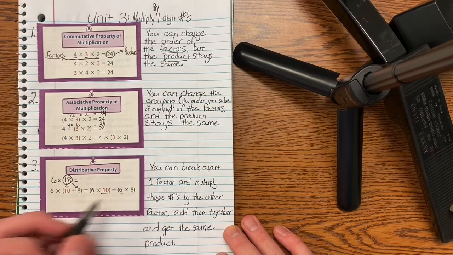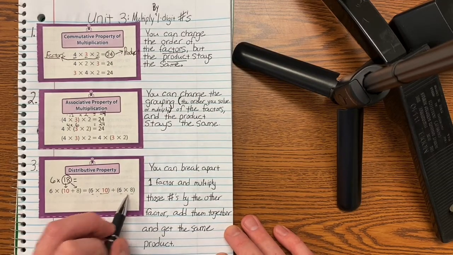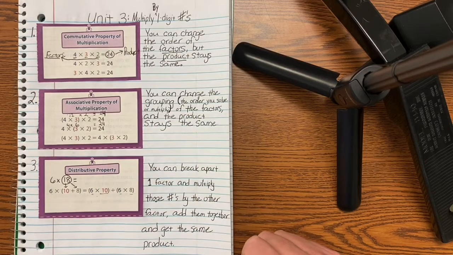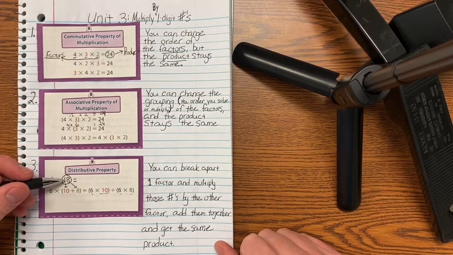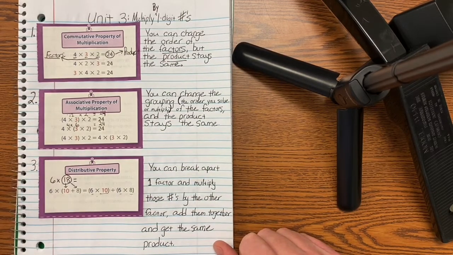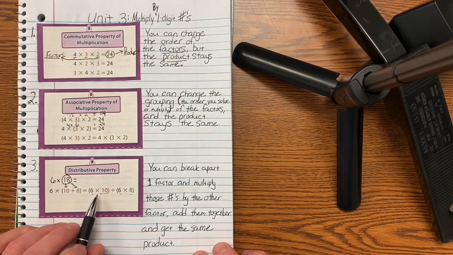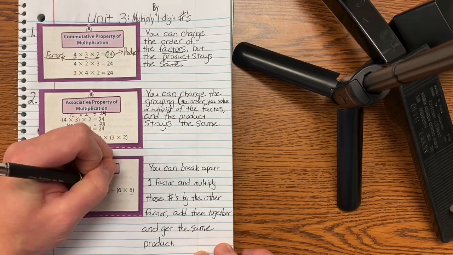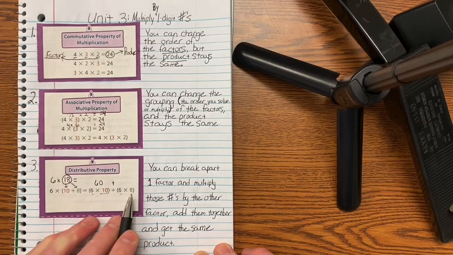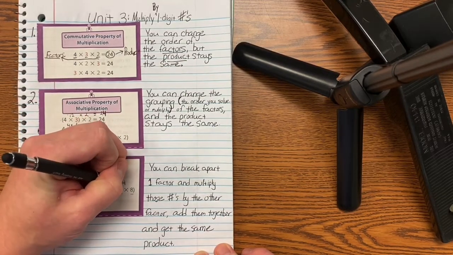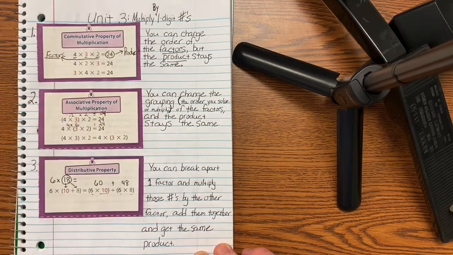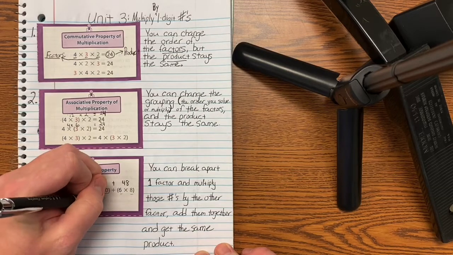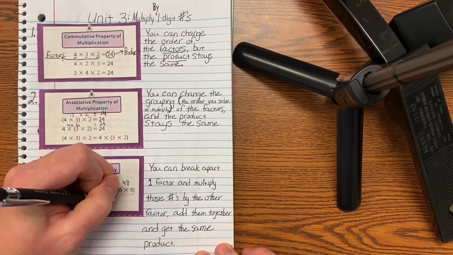If you solve those two problems and then add the products together, you would get the same exact answer as if you actually multiplied 18 times 6, or 6 times 18. So let's solve it. 6 times 10 is 60. 6 times 8 is 48. And if I add 60 and 48 together, I get 108.